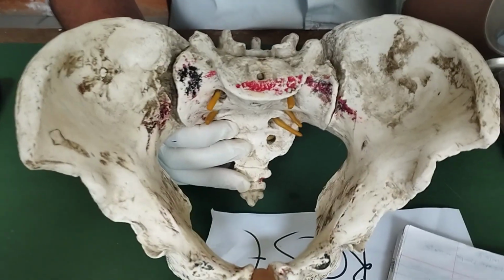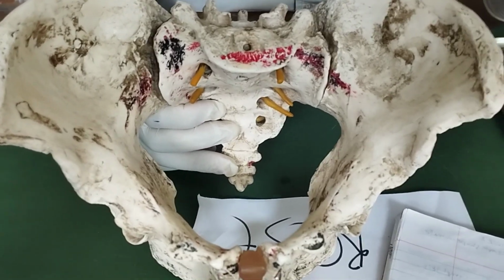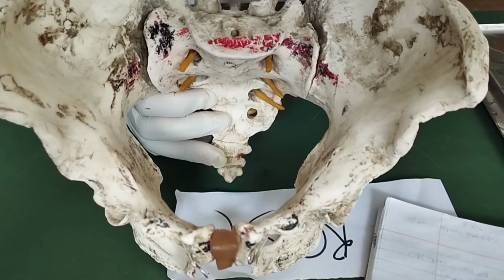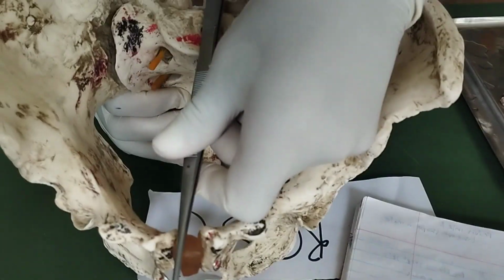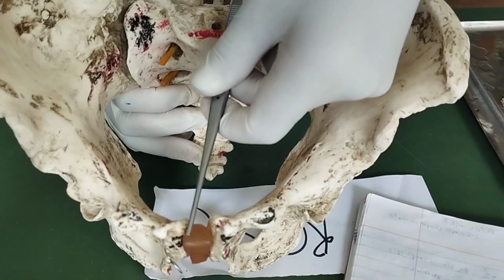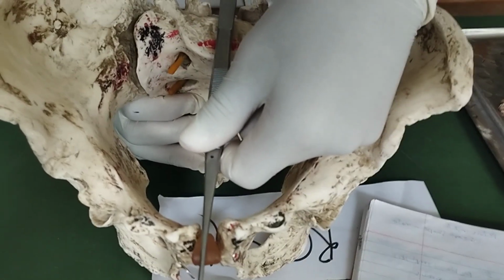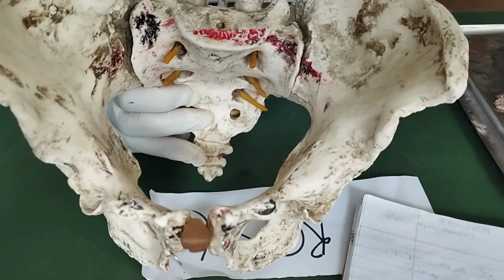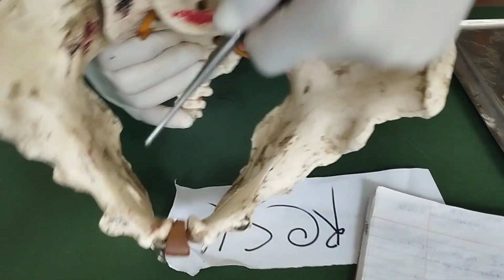Now let's talk about measurements of bony pelvis. Diameters of pelvic inlet. Antero-posteriorly, anatomical conjugate: distance between midpoint of sacral promontory to upper margin of pubic symphysis. True conjugate: distance between midpoint of sacral promontory to midpoint of pubic symphysis.